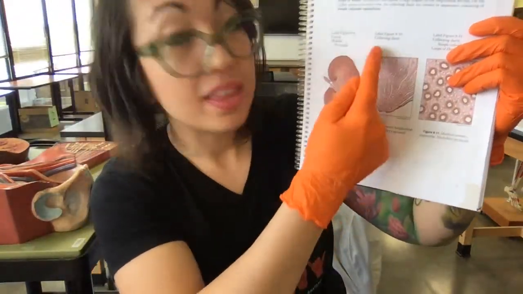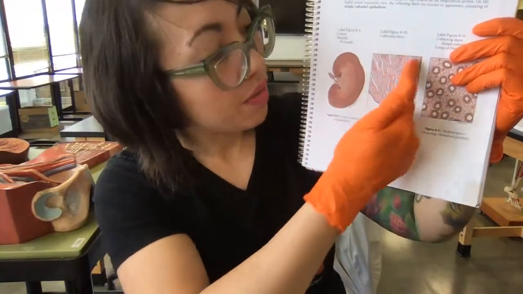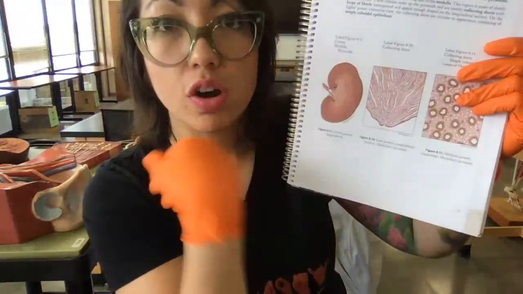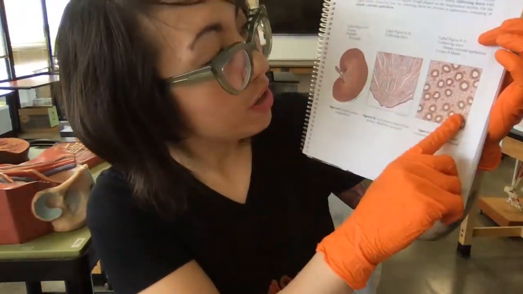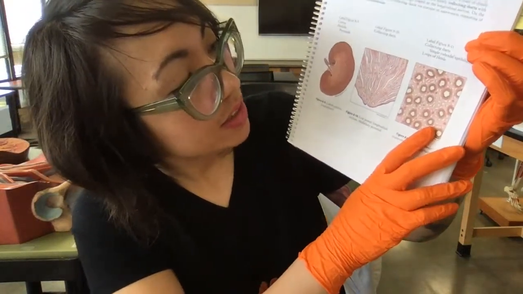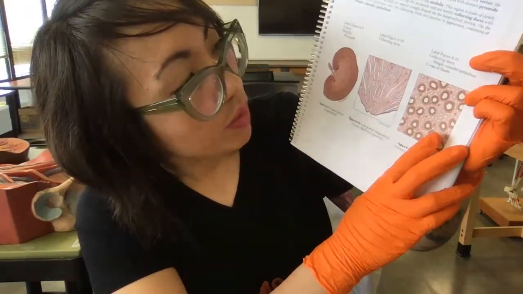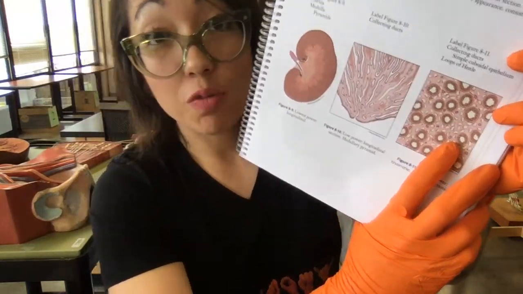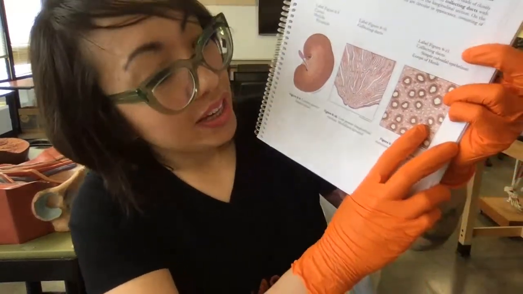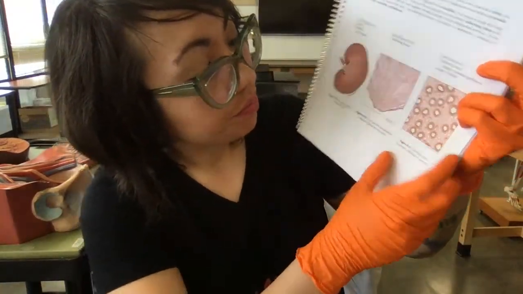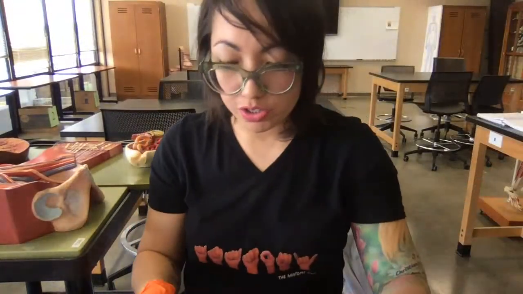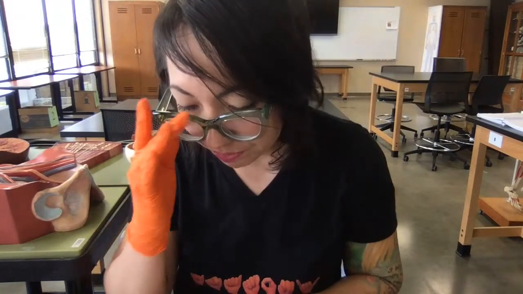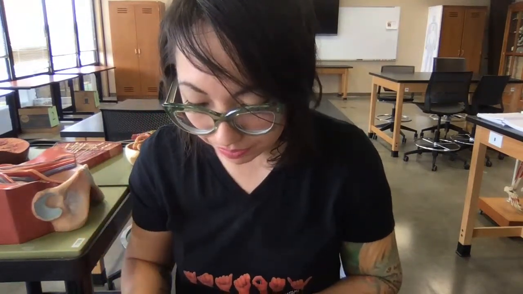And remember, the reason why the pyramids look stripy is because we have all these collecting ducts. And that's what those white areas are right there. Over here, we have the collecting ducts, which are made of simple cuboidal epithelium. You guys can see that there. That's actually a reminder of stuff we talked about in A&P 1. And then the loops are going to be the smaller portions, the smaller areas right there.